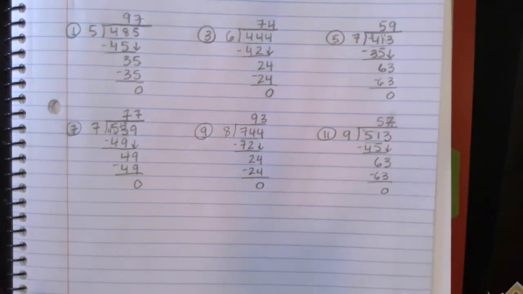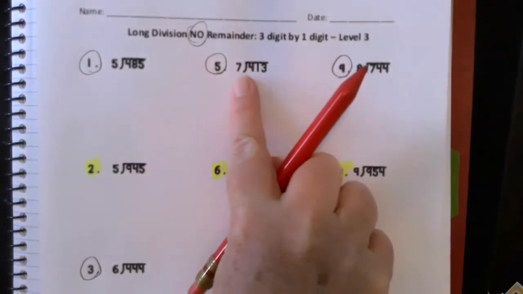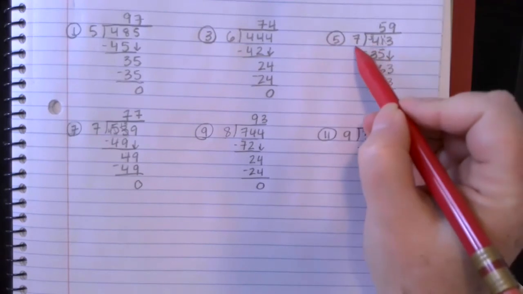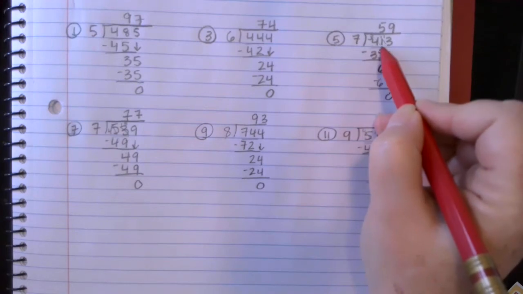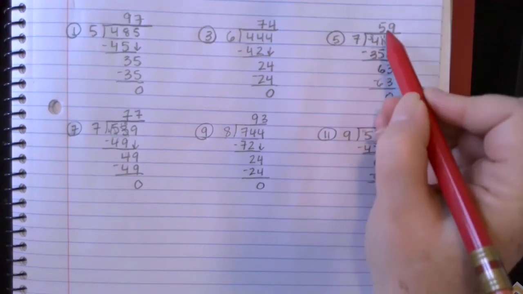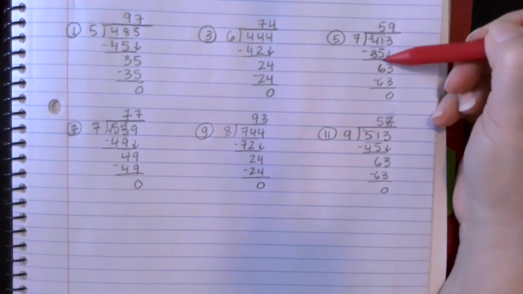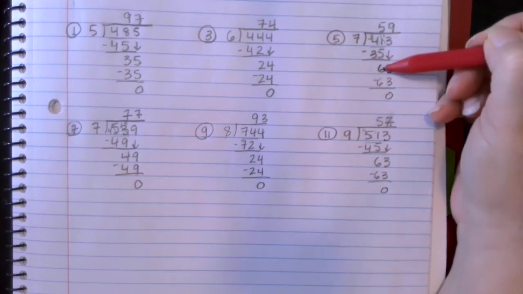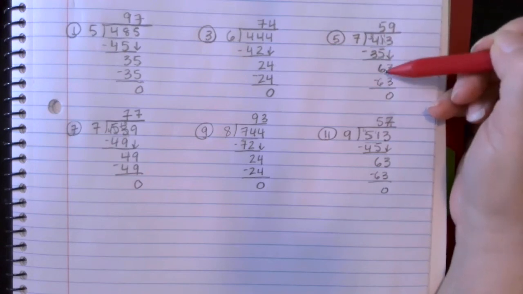Now, number 5. Number 5 was back up at the top. 413 divided by 7. So 7 does not go into 400s, but it does go into 41 tens. So 7 goes into 41 5 times. 5 times 7 is 35. 41 minus 35, we did a little regrouping there because 1 minus 5 we couldn't do, went next door, 4 became a 3, this became 11, 11 minus 5 was 6, and 3 minus 3 is 0. So 6 was how much we had left.